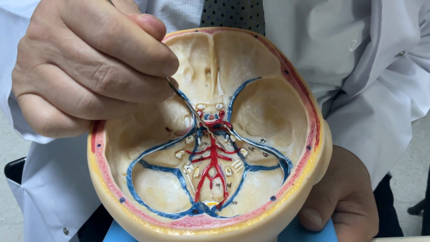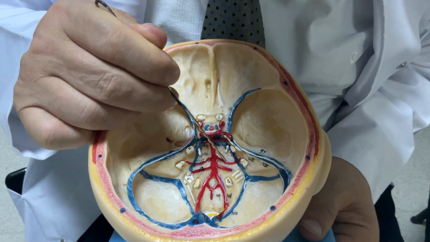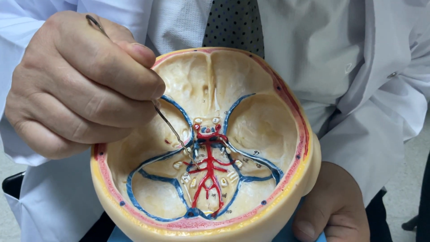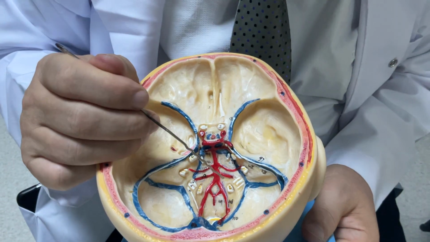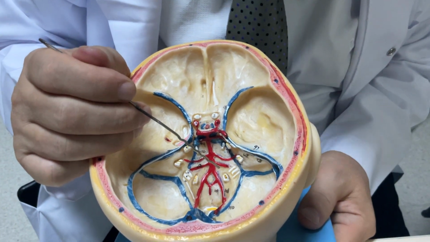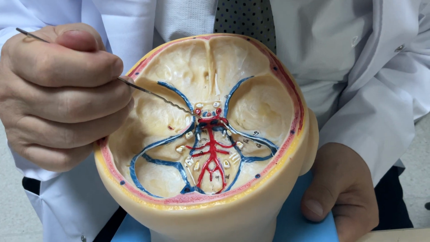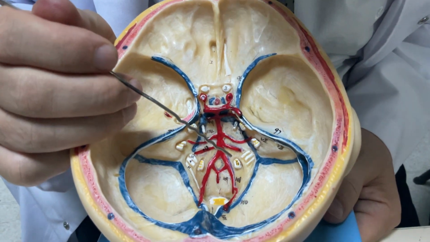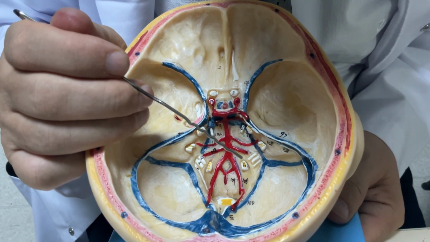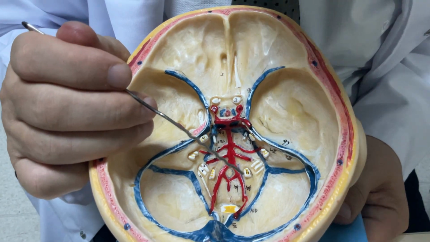Labyrinthine artery. And the abducens emerges between the labyrinthine and AICA. And two nerves exit between the posterior cerebral and superior cerebellar arteries: medially the oculomotor, laterally the trochlear. Very good.